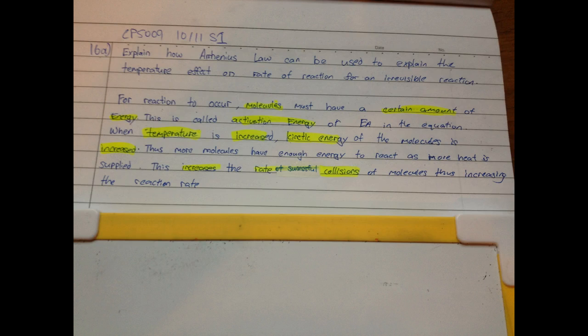This can also be said for the opposite. When temperature decreases, kinetic energy decreases. Thus, less and less molecules have enough energy to overcome the activation energy. This results in less reaction occurring.